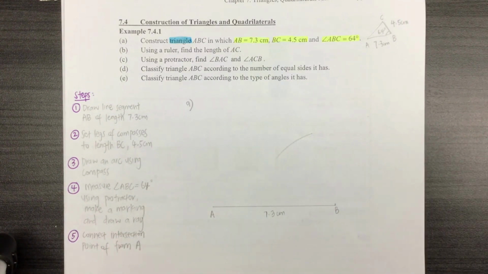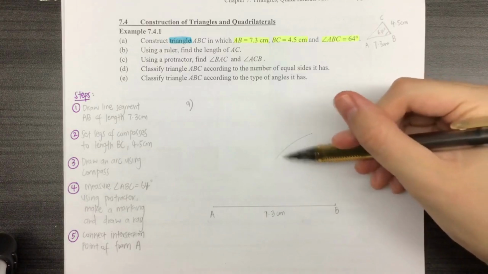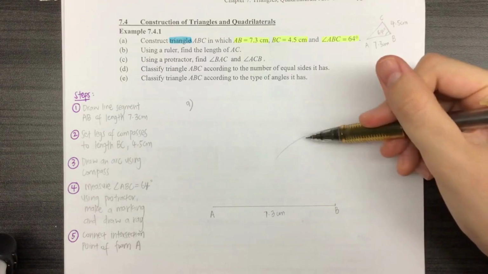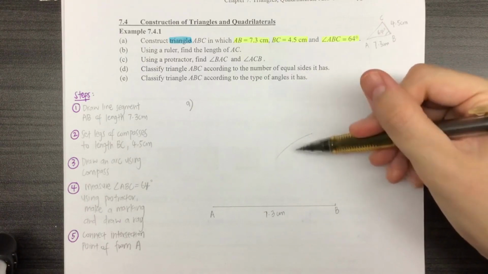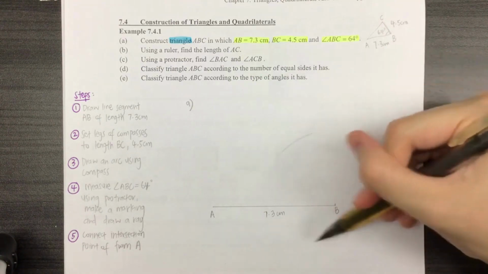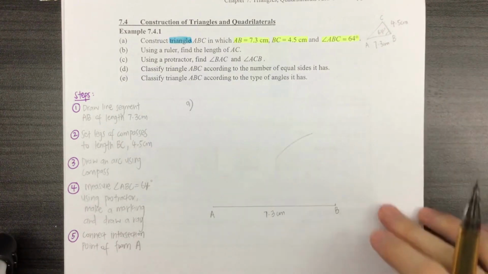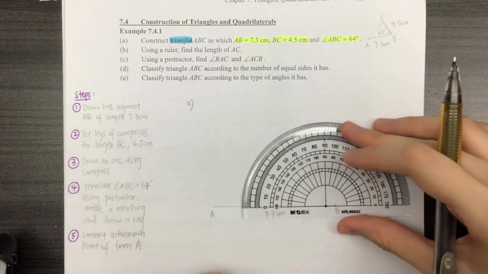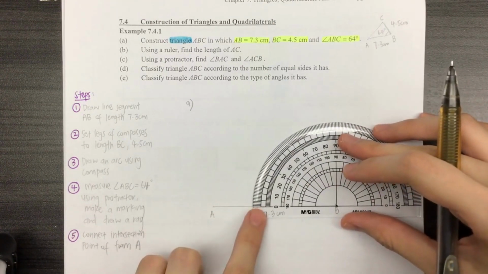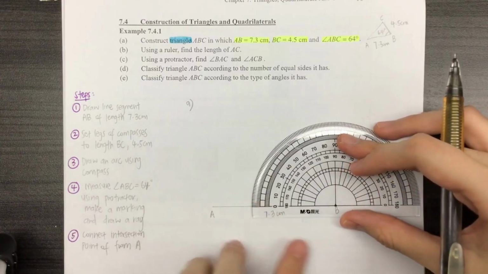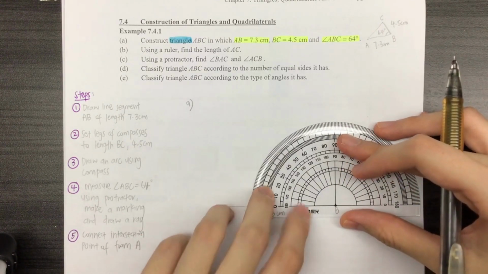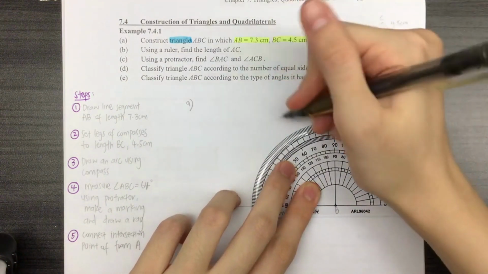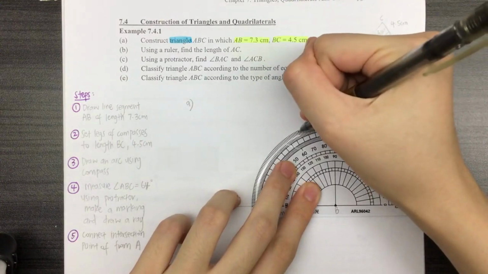Alright, so after you have made an arc, you know that any distance between the arc and B will be 4.5 cm, because it is the radius. You are making a radius. In this case, we will take out our protractor and set the base, align it with AB, and we will measure angle ABC to be 64 degrees.